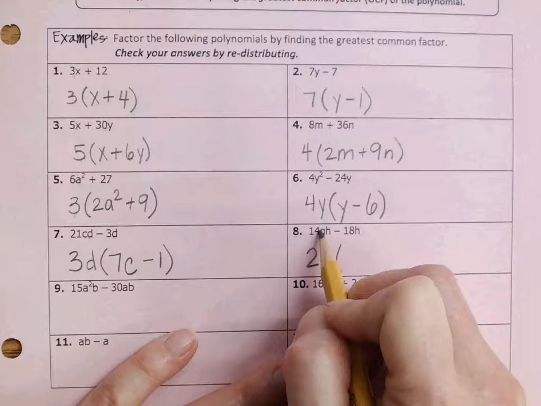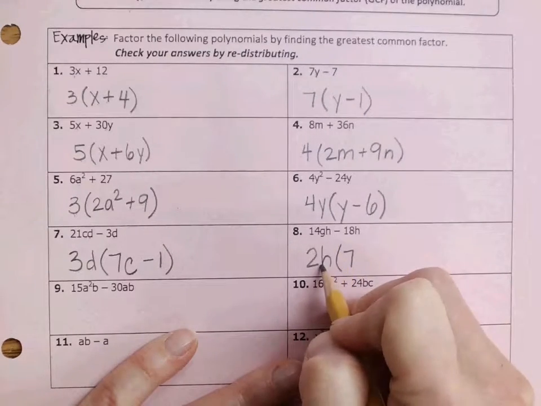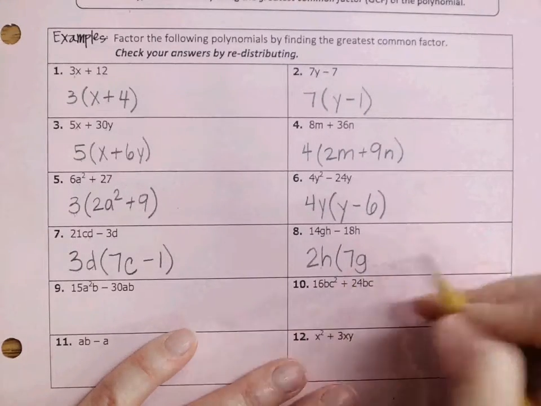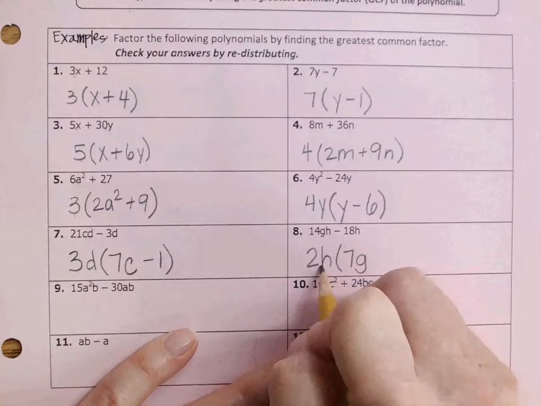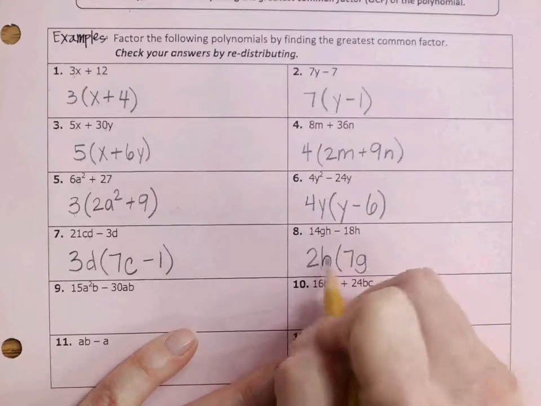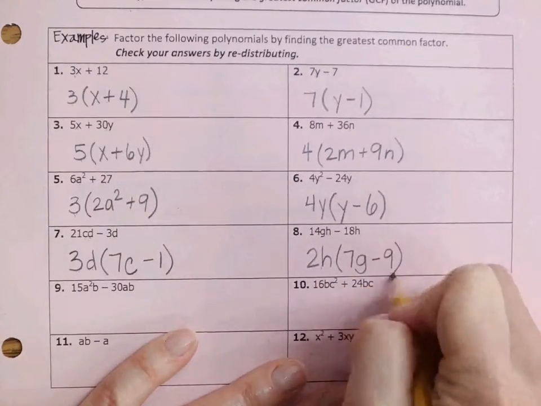So start with coefficients. 14 divided by 2 is 7. GH divided by H, we're left with just G. The H's cancel out. Then negative 18H divided by 2H. So negative 18 divided by 2 is negative 9. H divided by H cancels out.